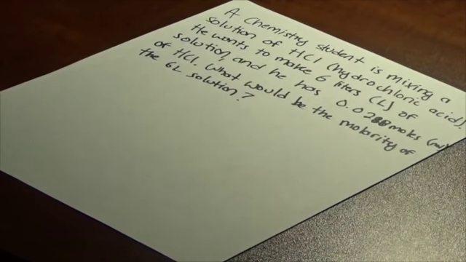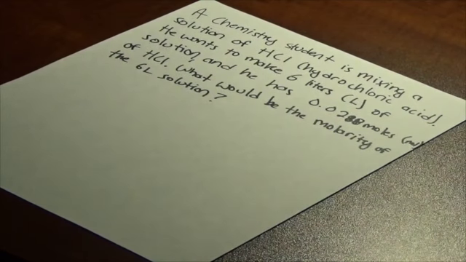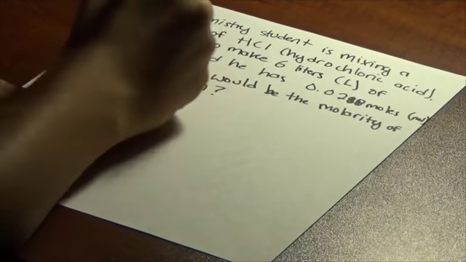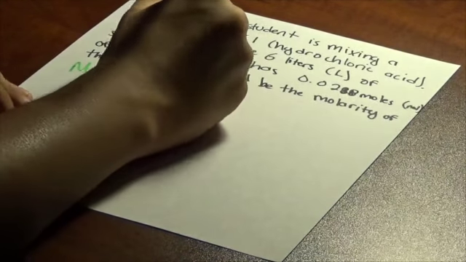So the problem states a chemistry student is mixing a solution of HCl, hydrochloric acid. He wants to make 6 liters of solution, and he has 0.0288 moles of HCl. What would be the molarity of the 6-liter solution? So first, the first thing we want to do is we want to write down our molarity formula, which we know is M, which is molarity, is equal to moles over liters.